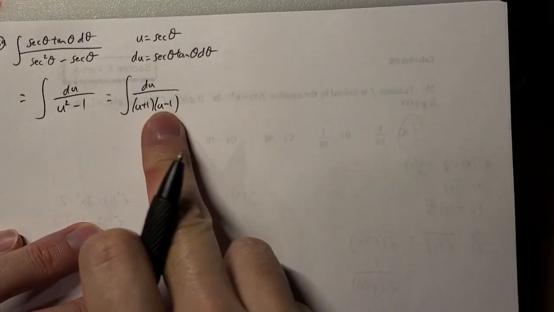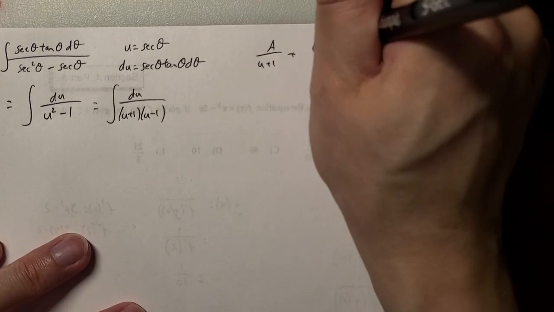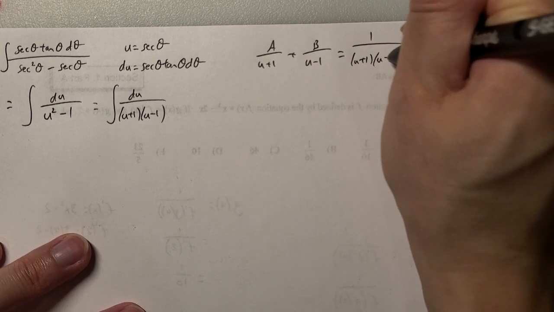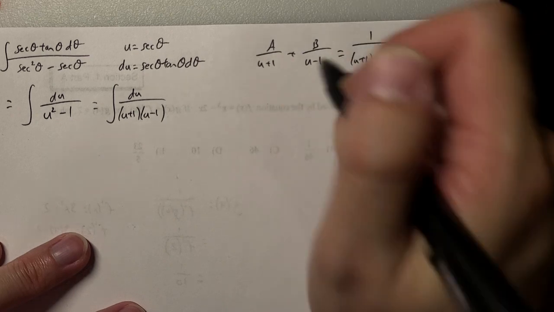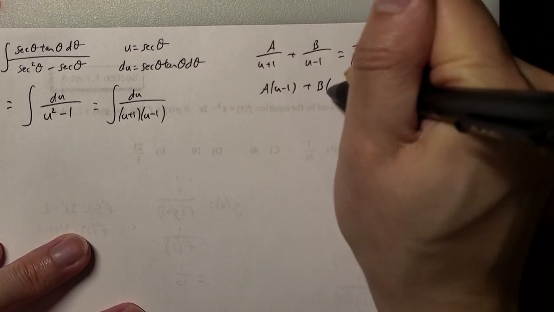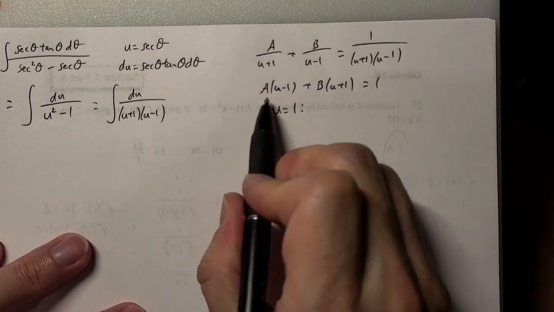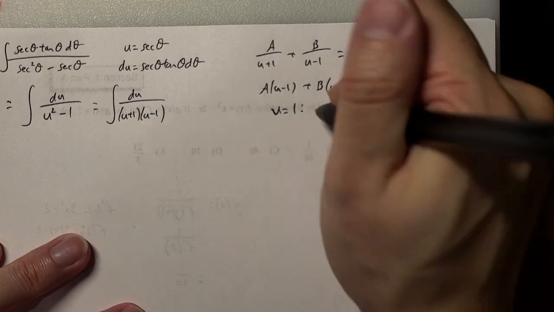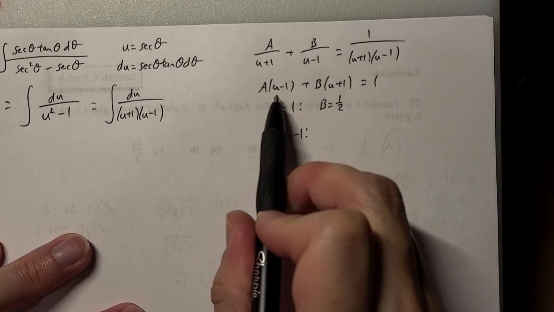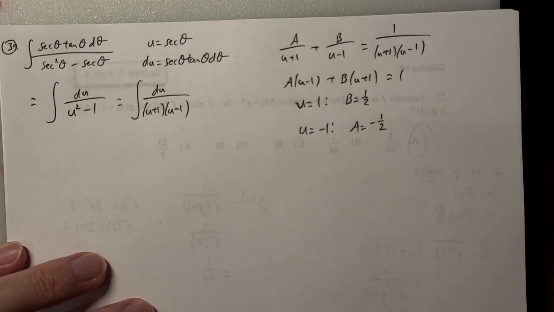Like this, okay? So we can write it as a over u plus 1 plus b over u minus 1 is equal to 1 over u plus 1, u minus 1. Okay? Multiply both sides by the denominator. So it'll be a times u minus 1 plus b times u plus 1 is equal to 1. We plug in u is 1. This would go away. 2b is equal to 1. b is equal to half. Plug in u is minus 1. This will go away. Negative 2a is 1, so a is negative half.